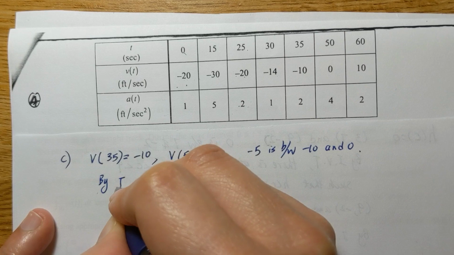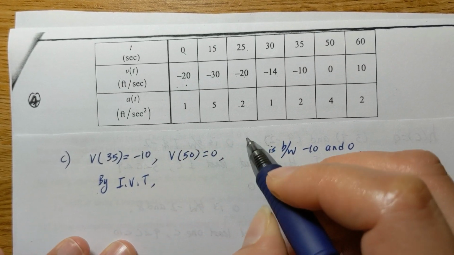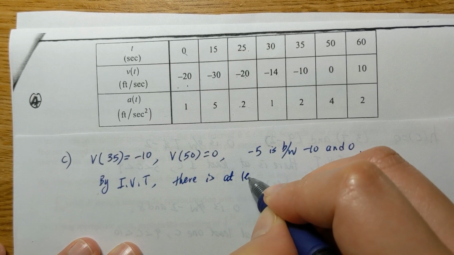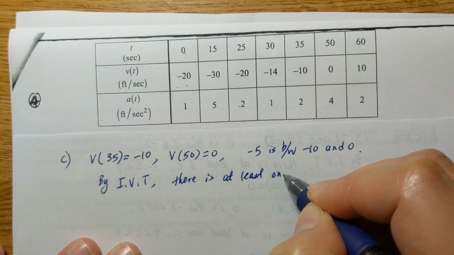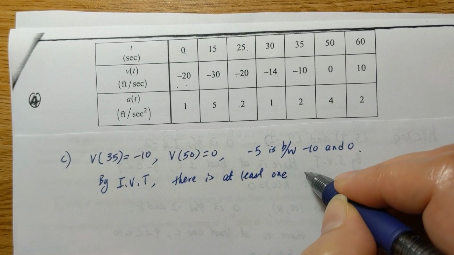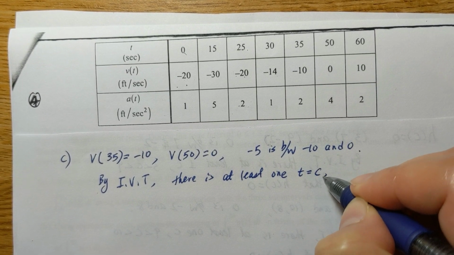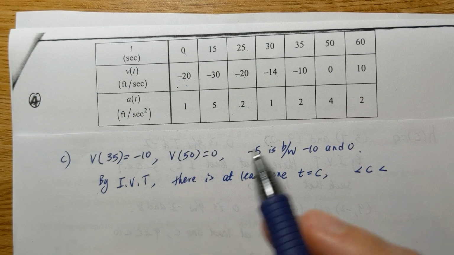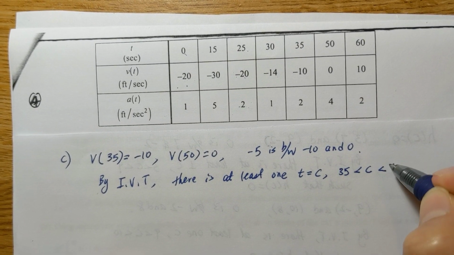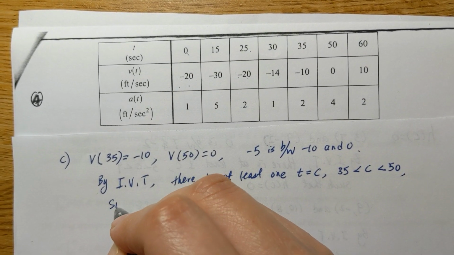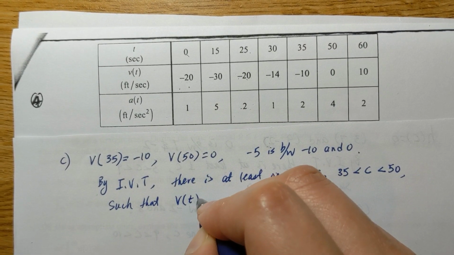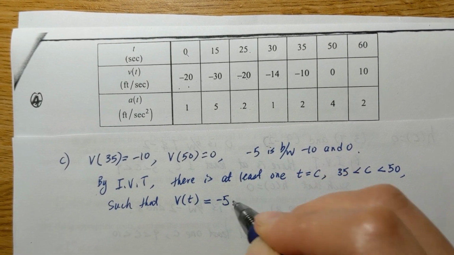Then by the intermediate value theorem, there is at least one t equal to c, and c is between 35 and 50, such that v of t equals -5.